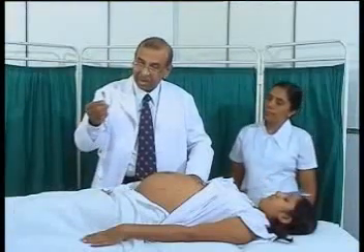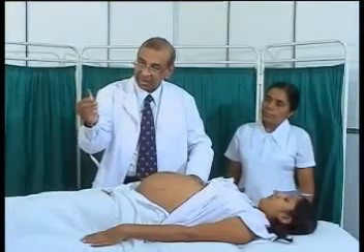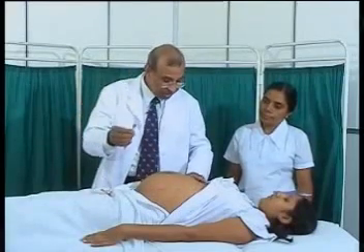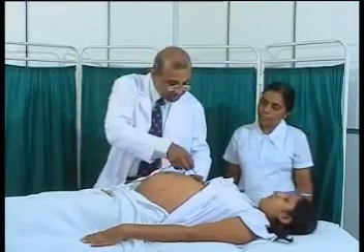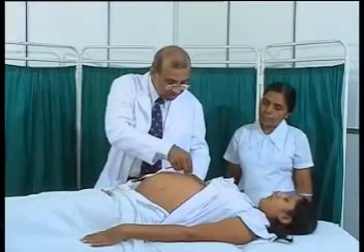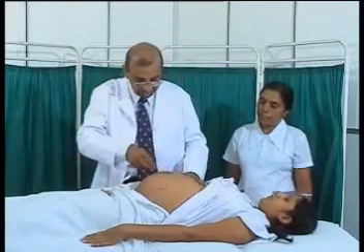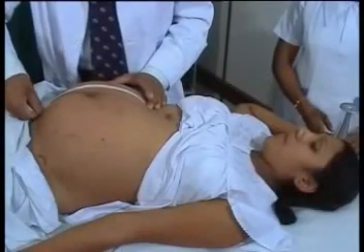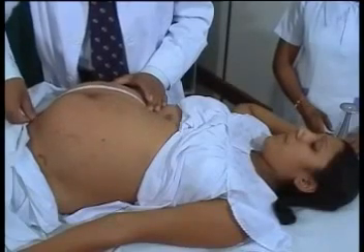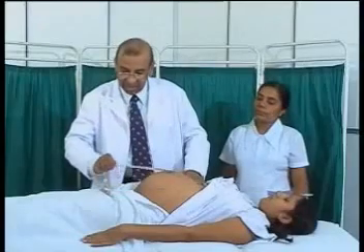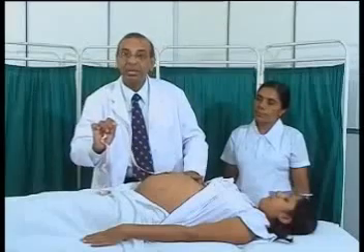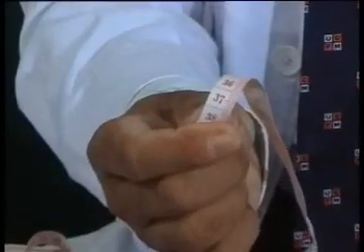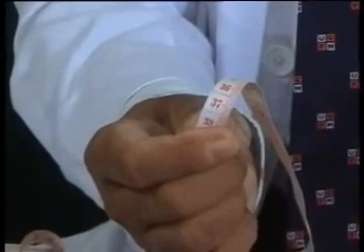This is how the tape is held, and as you can see, with the fingers holding the tape in this manner, and once the top of the fundus has been identified, we fix the end of the tape there, and using the thumb to palpate the top of the symphysis pubis, we go down until the symphysis pubis can be identified, and that measure is noted in centimeters. This is 37 centimeters in this particular lady.